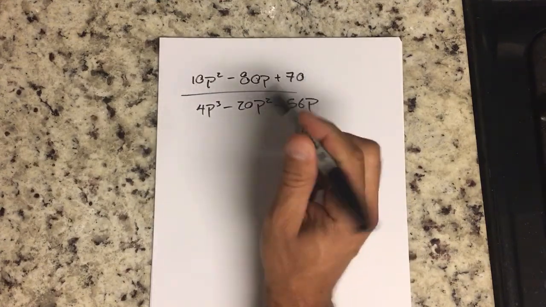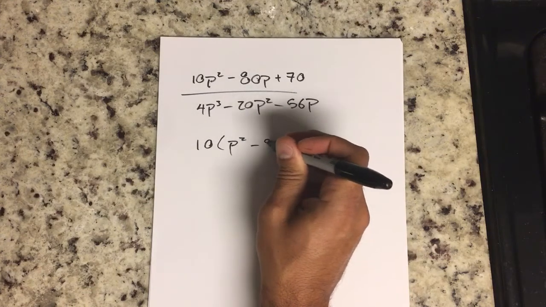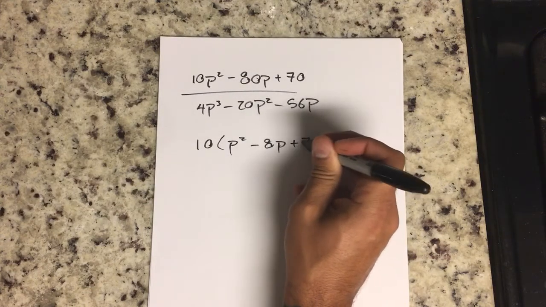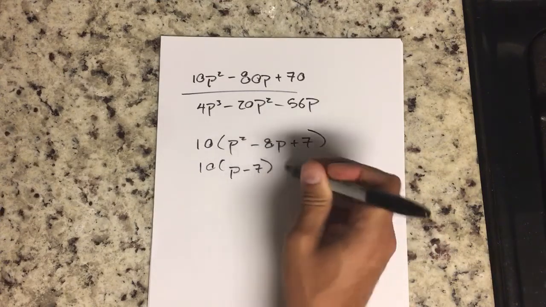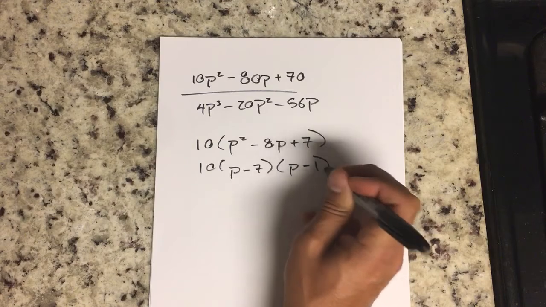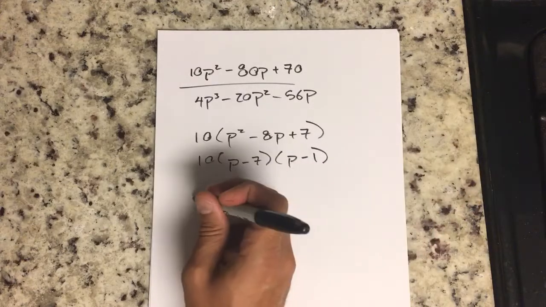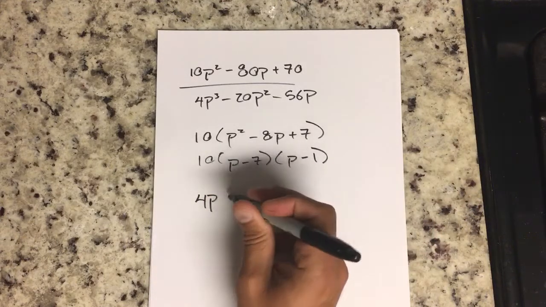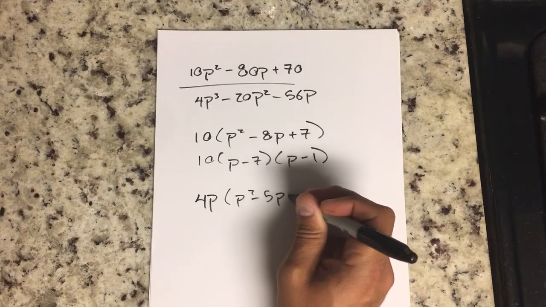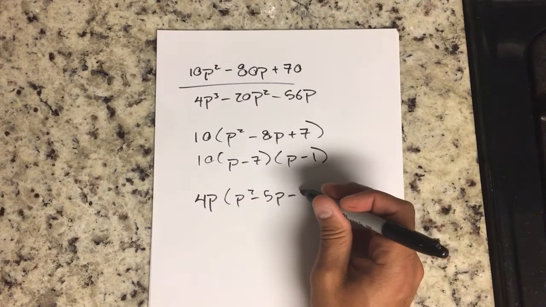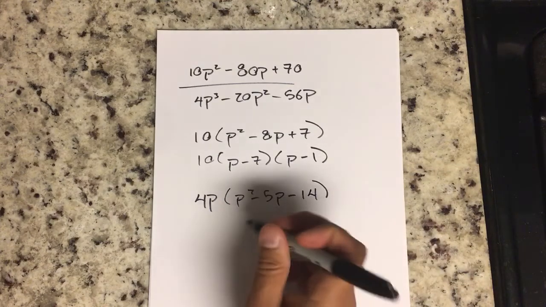So I'm going to try to factor these out. I notice that these are all divisible by 10, which makes that a little bit easier to factor. I notice that these are all divisible by 4p, which makes this a little bit easier to factor.